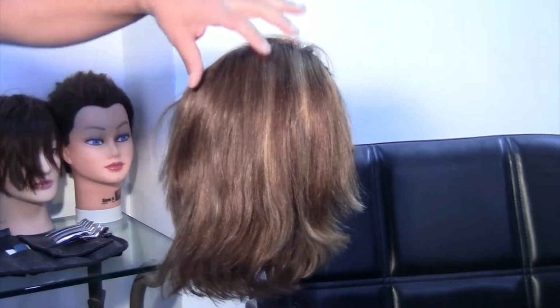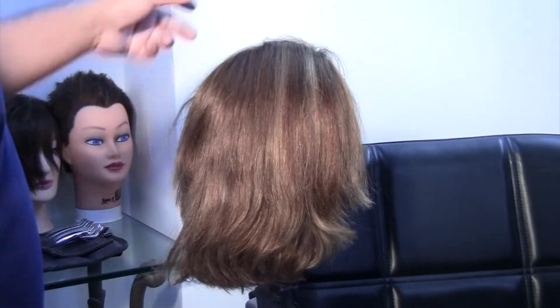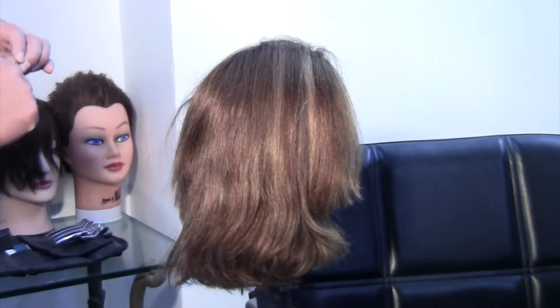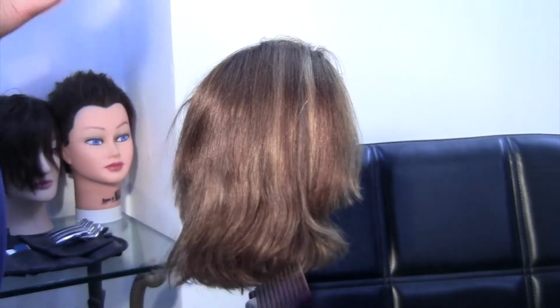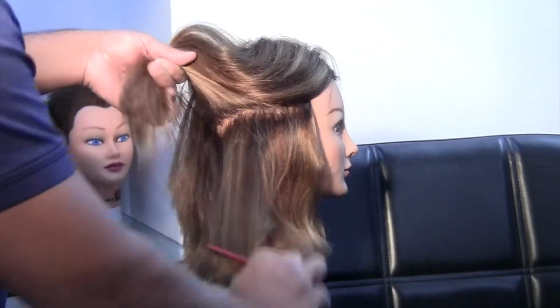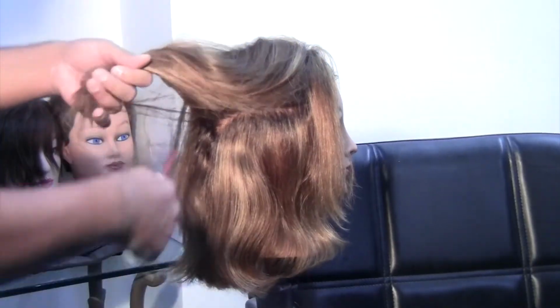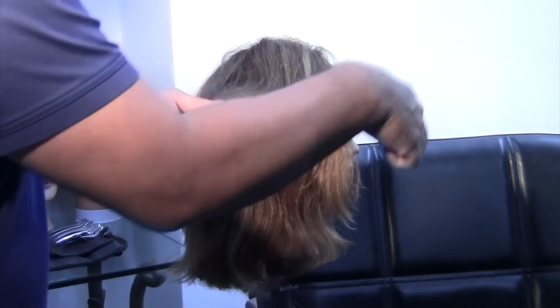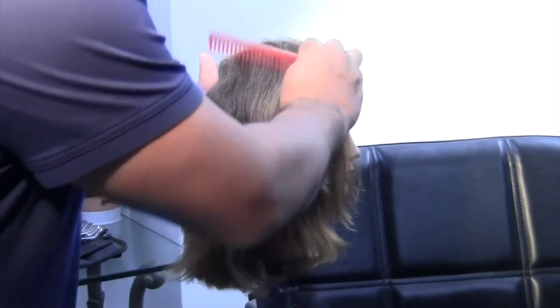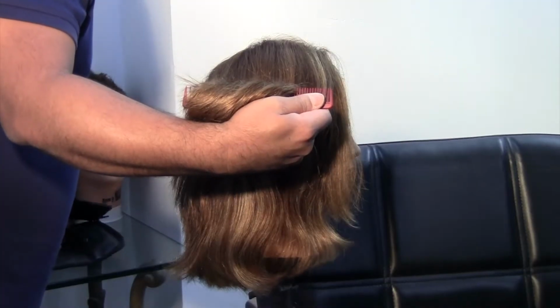I myself do not prefer the corner because it keeps it heavy, and the point of layers is for lightness, movement, volume. And so in that particular case, once we are left with this corner, because we cut the layers in the back and we cut the layers that frame the face, in my personal taste, I like to go through and eliminate the corner. So what I like to do is make sure that I don't accidentally cut into the outline. So I'm going to drop the outline, but then I'm going to take horizontal sections, and I'm going to basically cut that corner out.